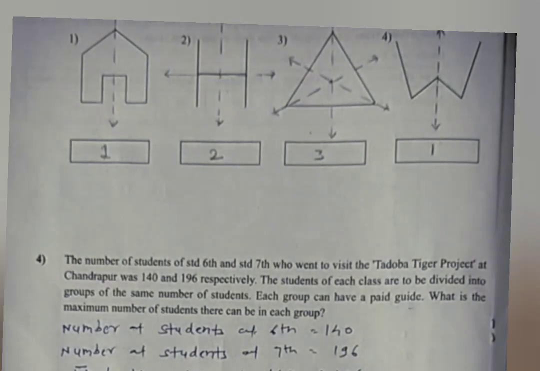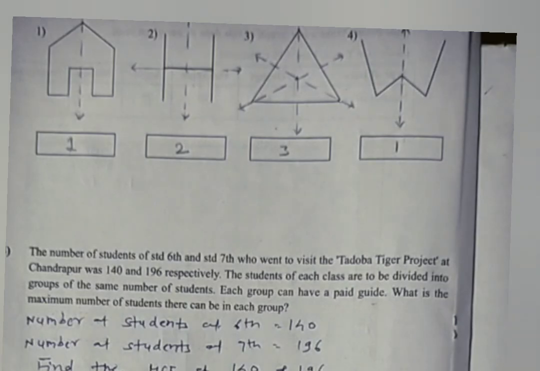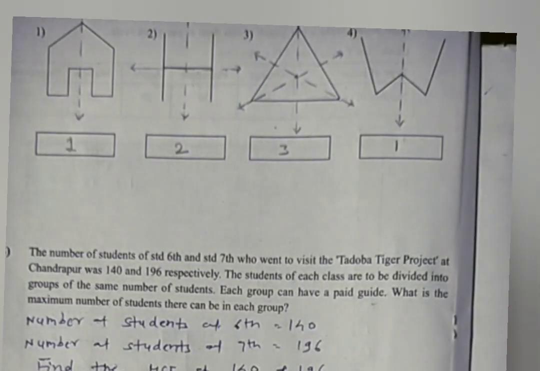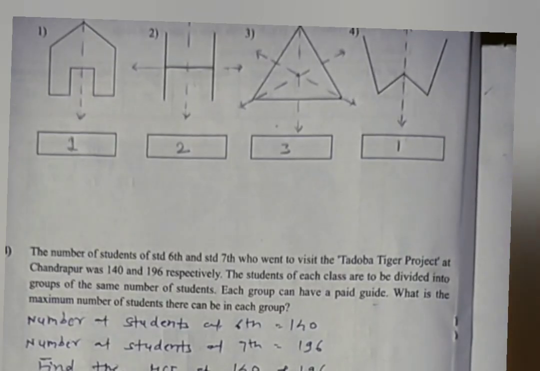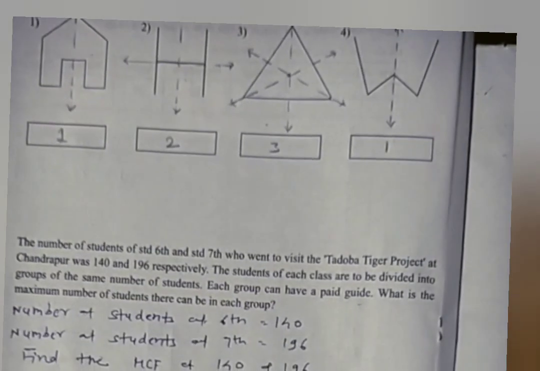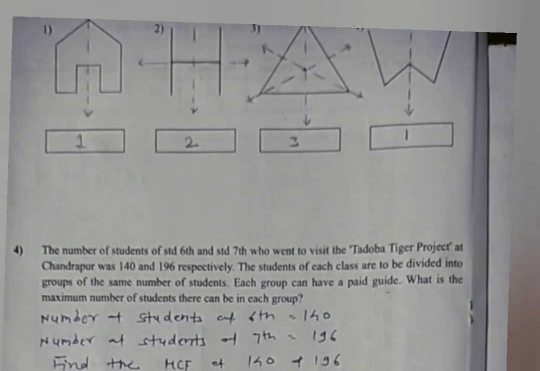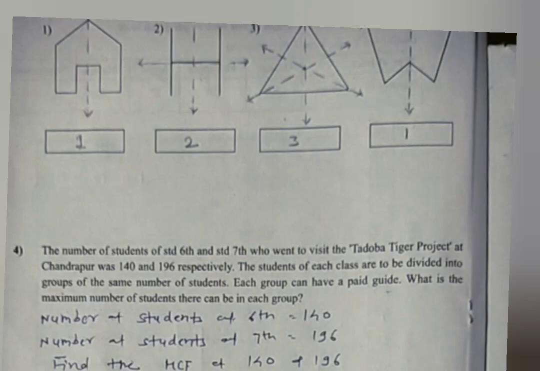Then we find out the factors: 1, 2, 4, 7, 14, 28, 49, 98, 196.